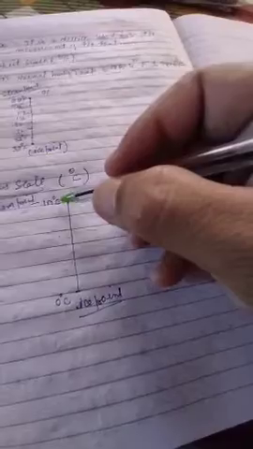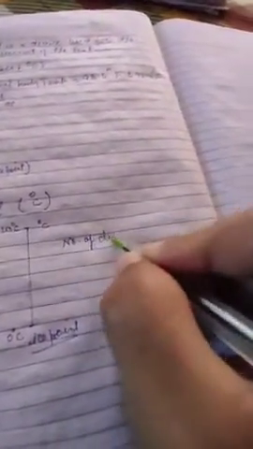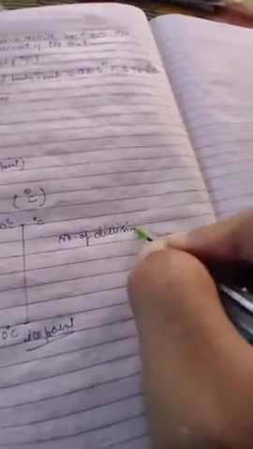Now the number of divisions between the steam point and the ice point is 100. And how can we find the number of divisions between the ice point and the steam point?